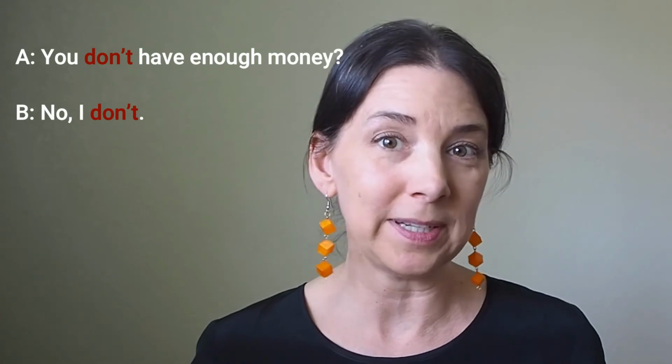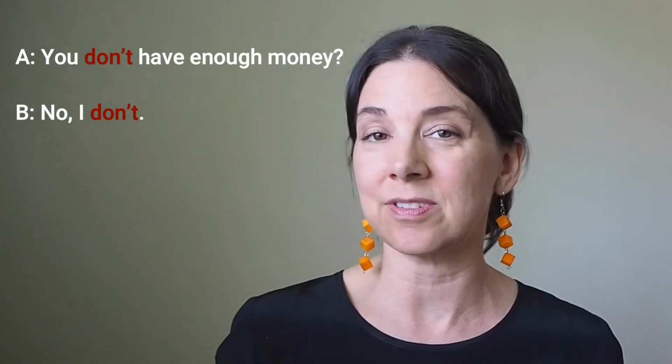Let's try another one. My friend and I are going to the movies. I bought my ticket first, and I noticed that my friend is standing at the cashier for a long time. He's looking through his wallet, and finally he takes out some money, but he doesn't buy his ticket. What do I think? Well, I think that maybe he doesn't have enough money. So I ask him, you don't have enough money? And he answers, no, I don't. And I say, oh, no problem. I'll buy your ticket for you.